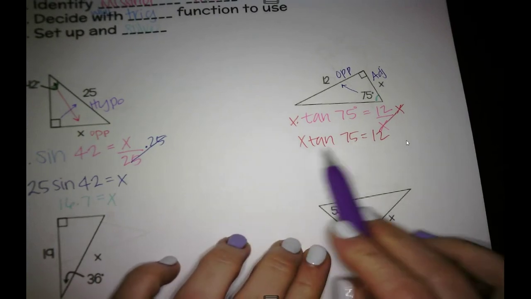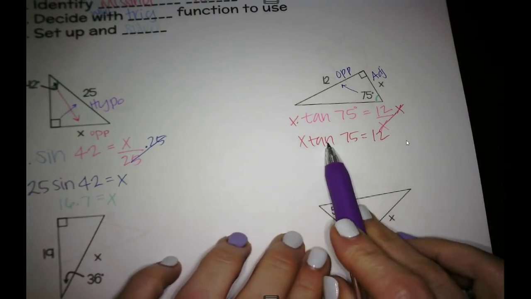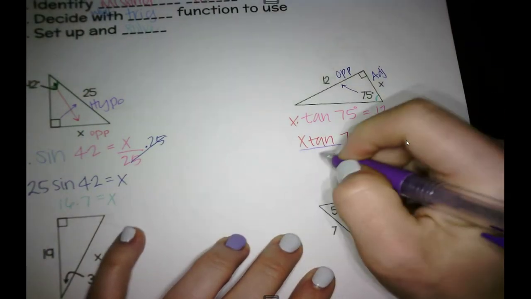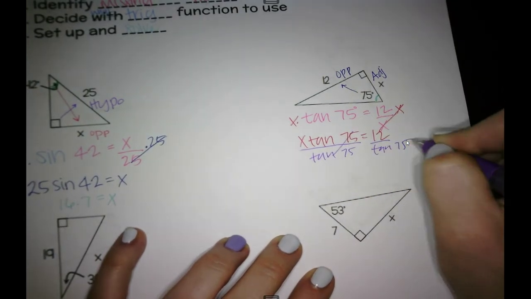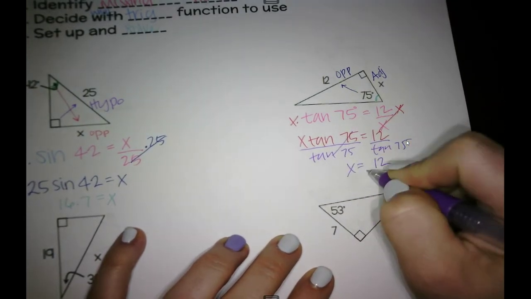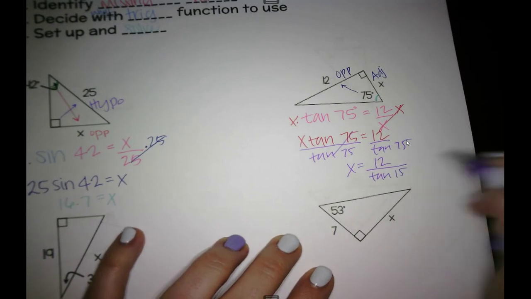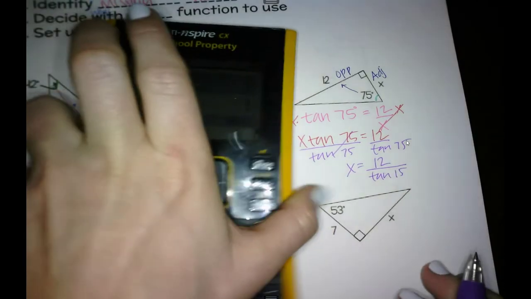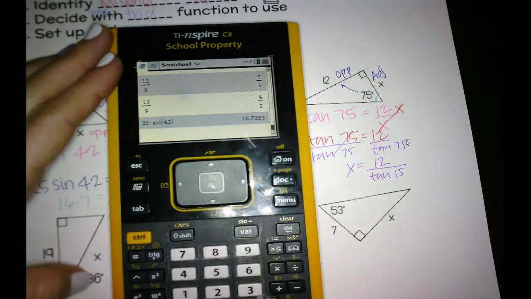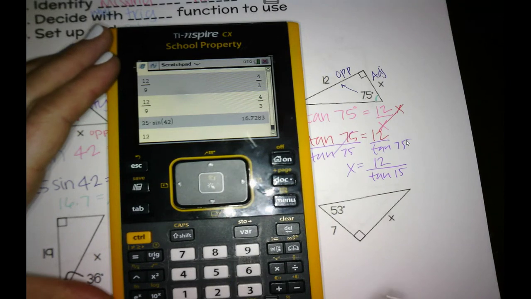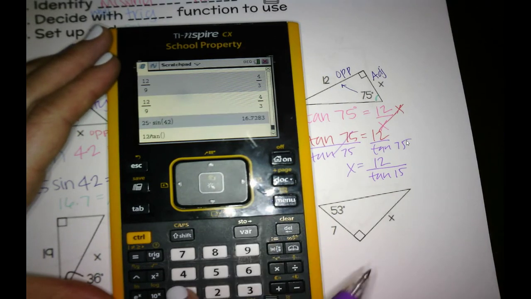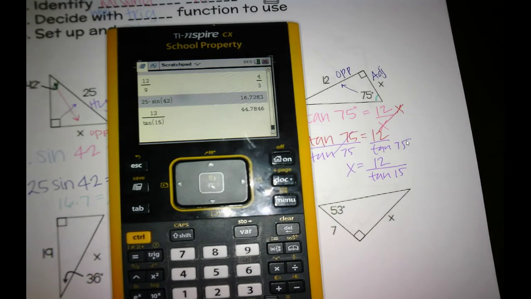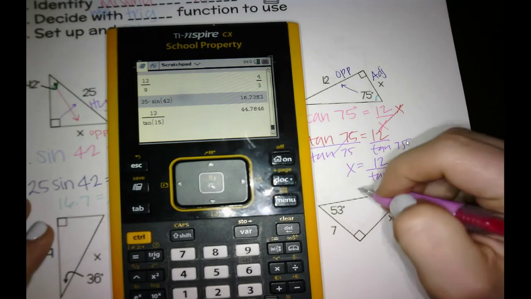Now x is being multiplied by tangent, so I'm going to divide by tangent of 75. So x is going to equal 12 divided by tan of 75.